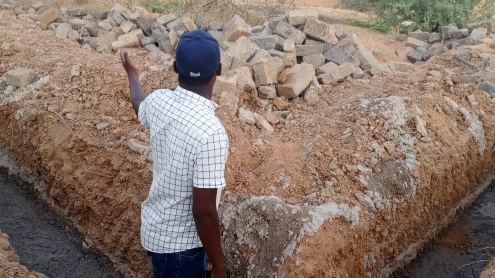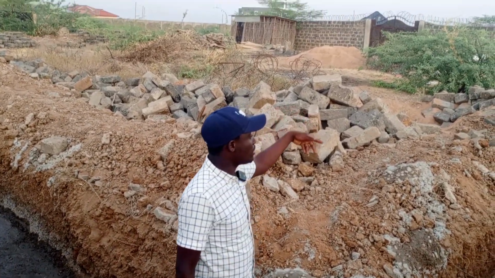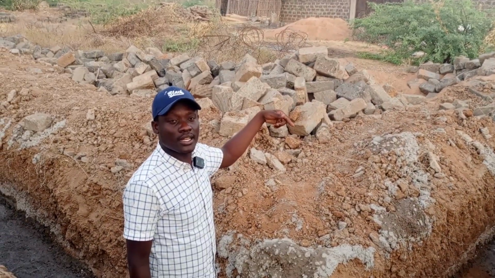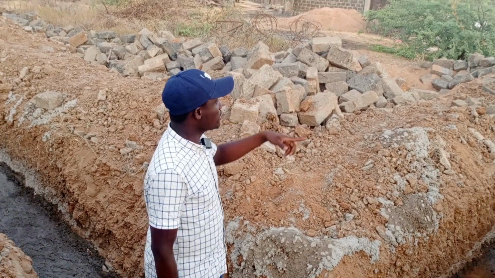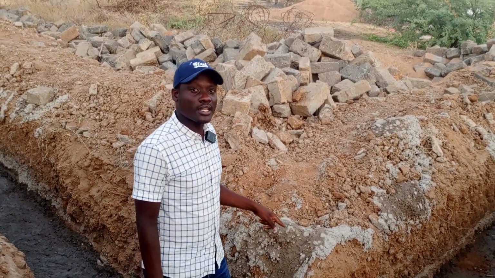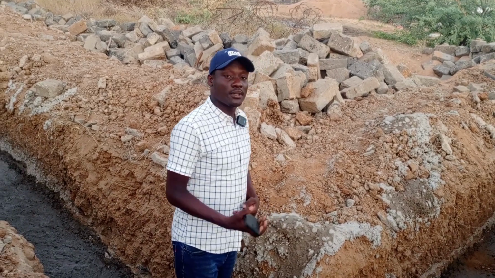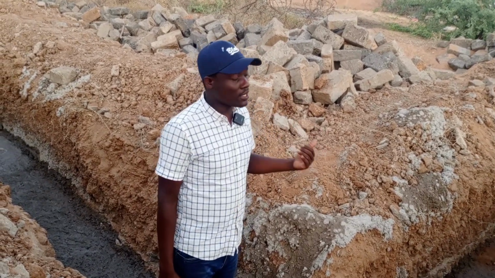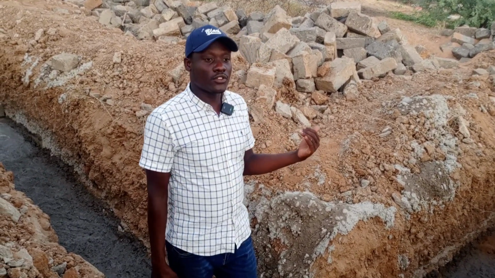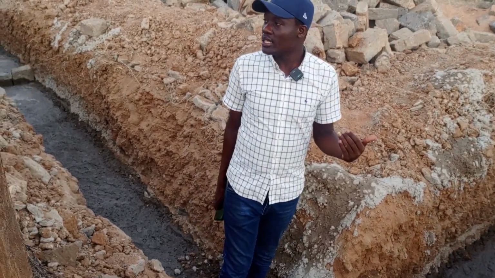So this is a wall of 100 by 100, which is 400 feet. This is 400 feet, that's the perimeter. And maybe you might be asking yourself how to inquire about the cost of construction. I have told you, you will meet your engineer.